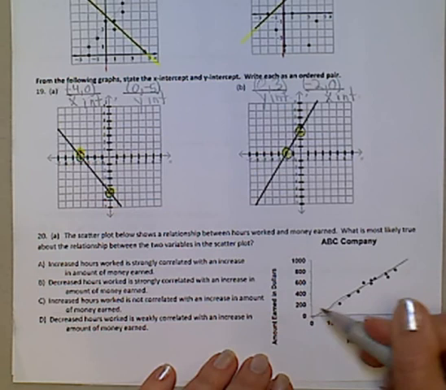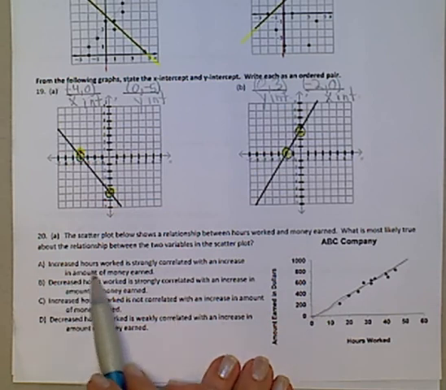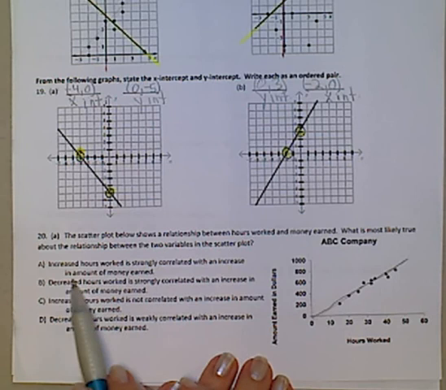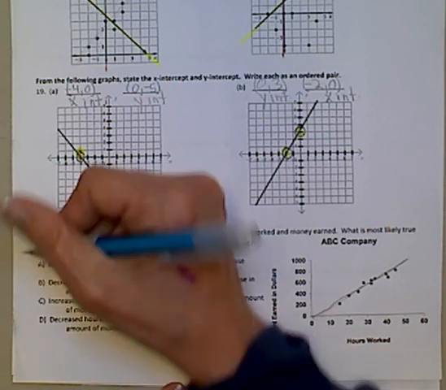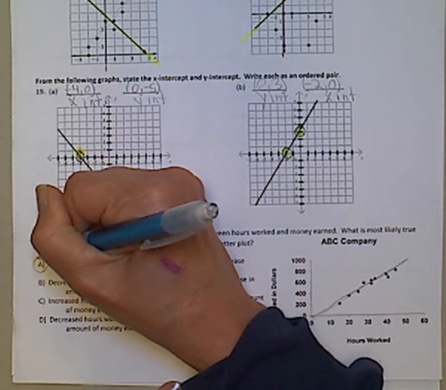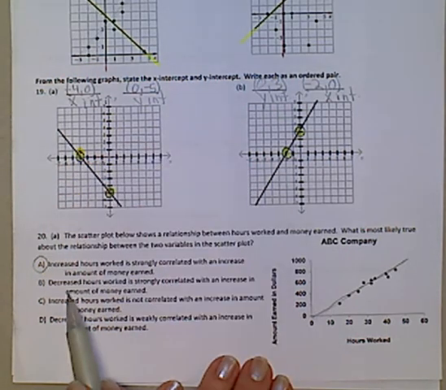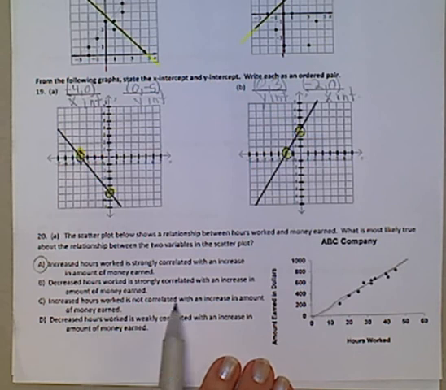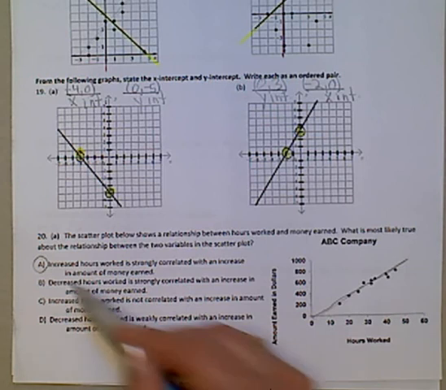So let's look back at our choices. Increased hours worked is strongly correlated with an increase in the amount of money earned. That sounds and looks to be the way it is, but we will go through the other choices just to be sure. Decreased hours worked is strongly correlated with an increase in the amount of money earned. No. Increased hours worked is not correlated with an increase in the amount of money earned. And D, decreased hours worked is weakly correlated with an increase in the amount of money earned. As you can see, there's a strong correlation here. A would be our choice.